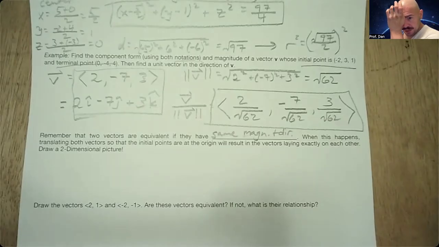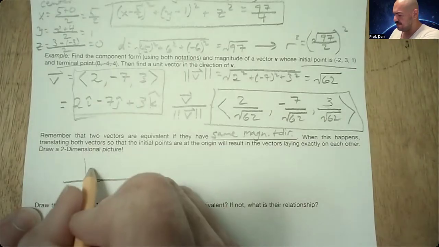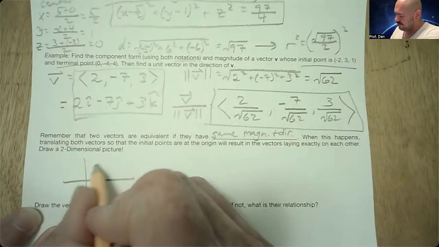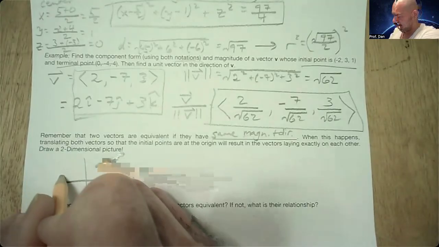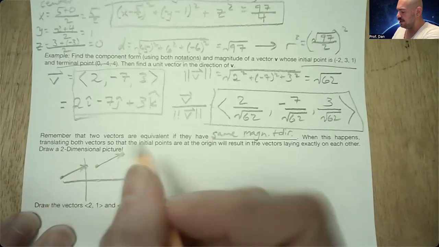And one way that we explain this with two-dimensional vectors is basically if I have two vectors that look like, say, this and this, right?